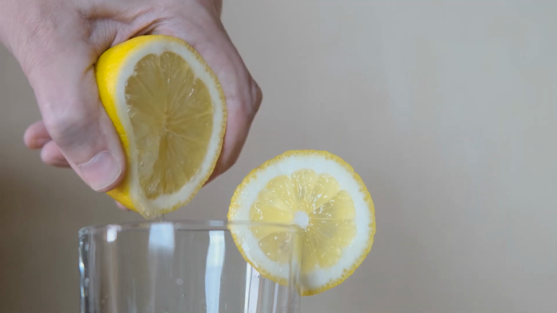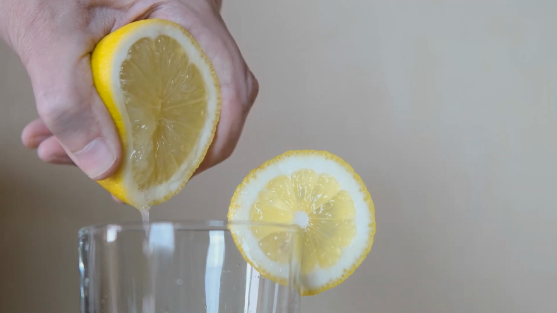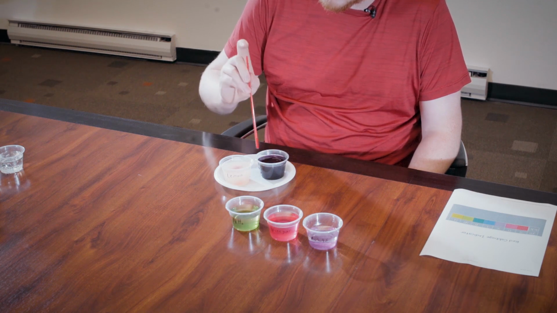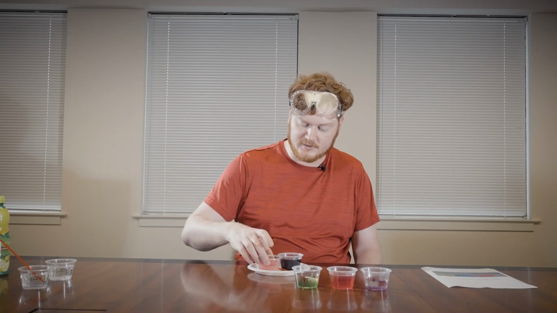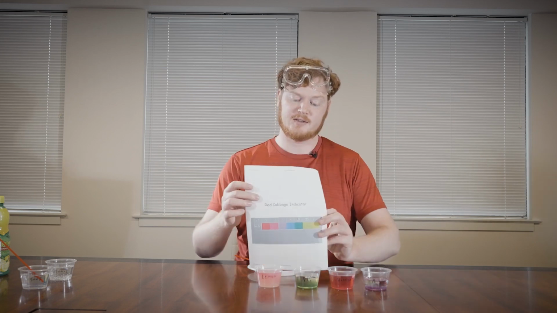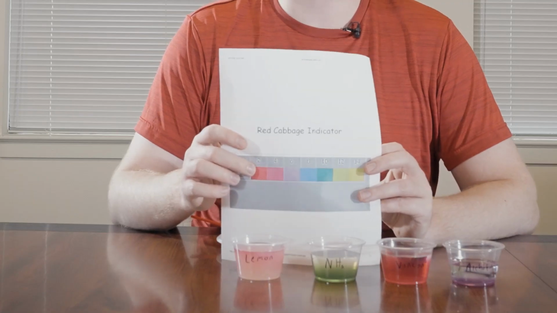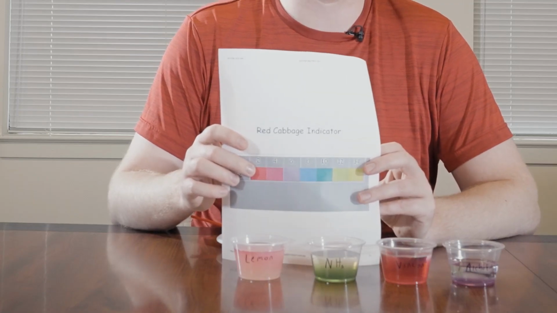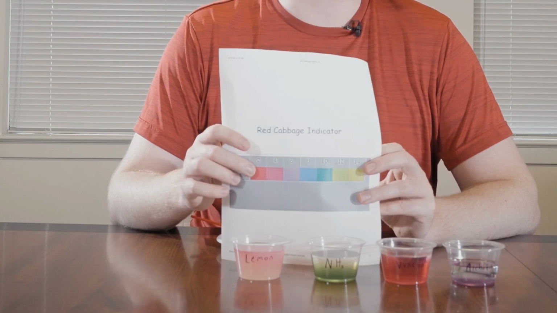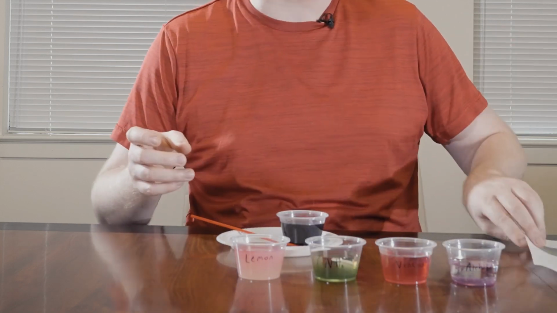Next, I have some lemon juice. This one might be a little hard to tell because the lemon juice is already very yellow, but I think you'll be able to see the color if I add enough of it in here. You can see that lemon juice now looks like pink lemonade because citric acid is the acid that's going to be found in fruits such as lemons, limes, and oranges. And it's actually what makes lemons taste so bitter, what makes them one of my favorite fruits.